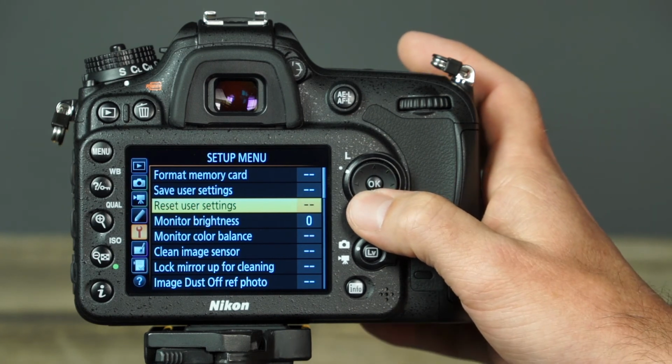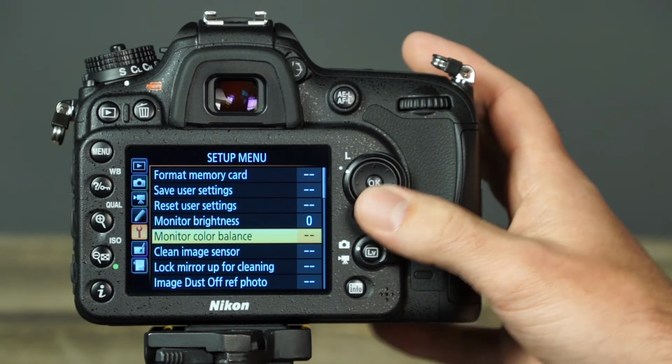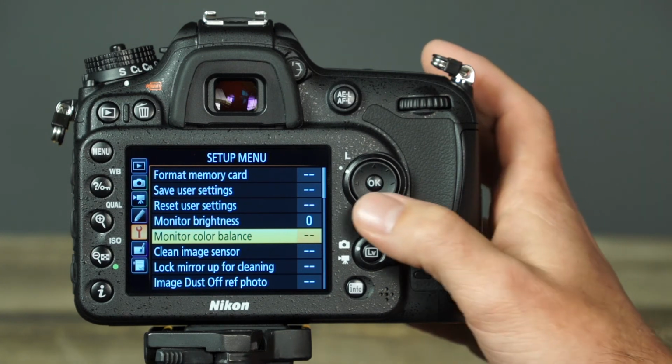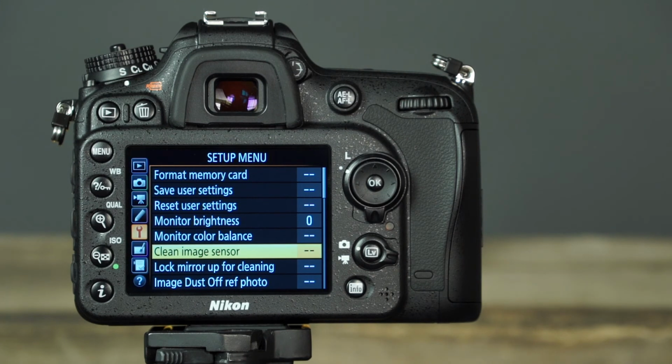The next two options are Monitor Brightness and Monitor Color Balance, where you can adjust the brightness and color of the monitor. Note that changes to the monitor brightness and color balance do not affect the final image. The Clean Image Sensor option allows you to choose the times that you'd like the image sensor to be cleaned.